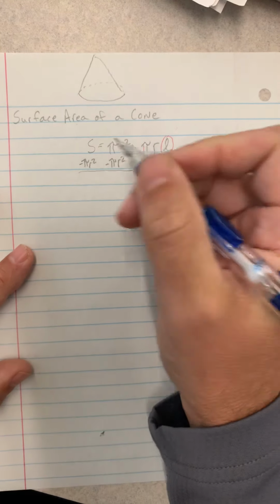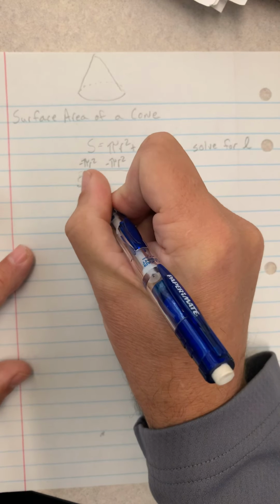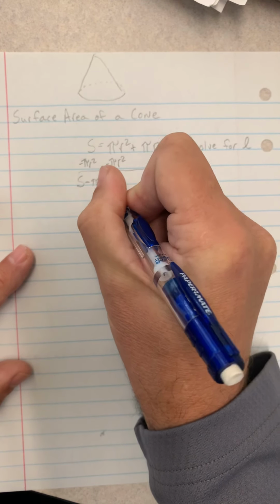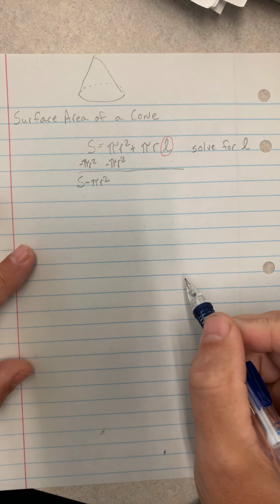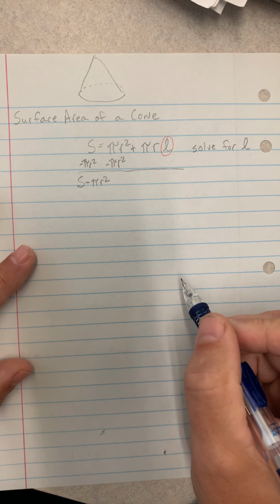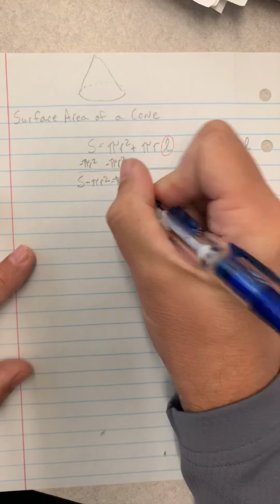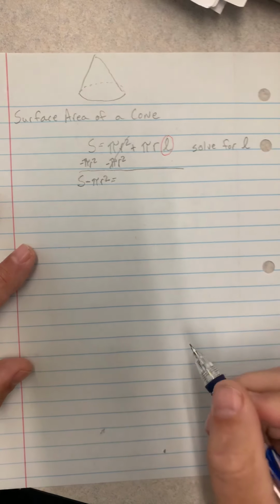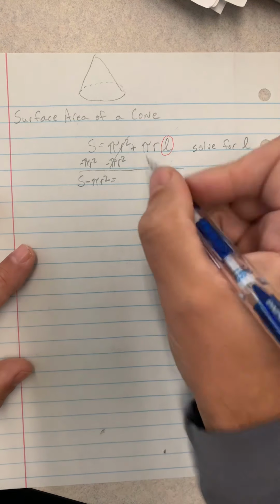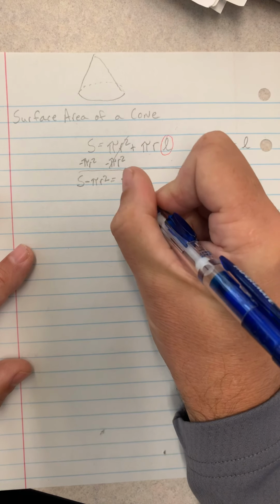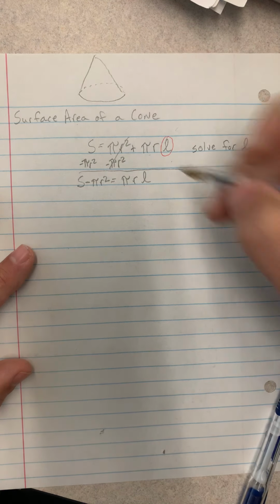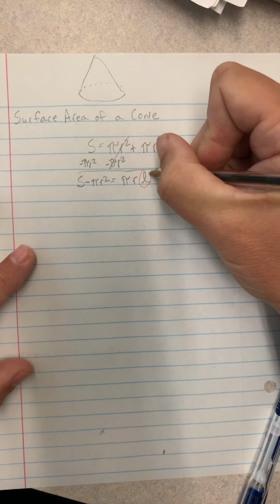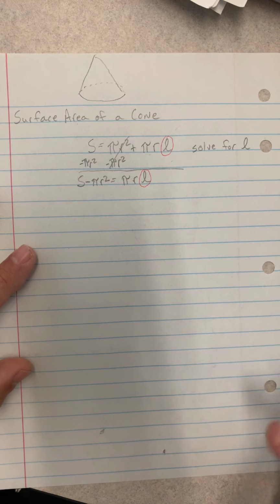So my left side now is just simply S minus pi r squared. I have nothing that's like there. I can't combine anything, I just rewrite it. That will be equal to, that will disappear, and then I'm left with my pi r L. And I am still looking to get that L by itself.